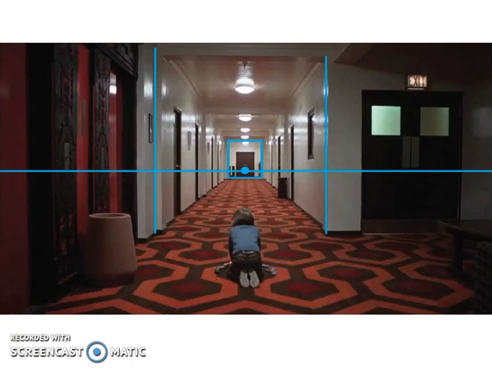Once we have our vertical elements established, we're next going to make our diagonal lines. So to make our diagonal lines, we're going to simply connect the top and the bottom of our vertical elements to our vanishing point. And do the same thing on the left side.